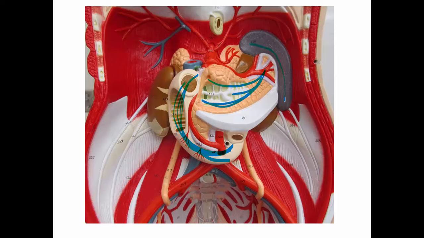This is the spleen. Here we have a kidney. This is our right kidney. You can see the left kidney is kind of peeking out behind. And then you have your adrenal glands, your left and right adrenal glands. So you have your duodenum, your pancreas, your spleen, and your left and right adrenal glands.